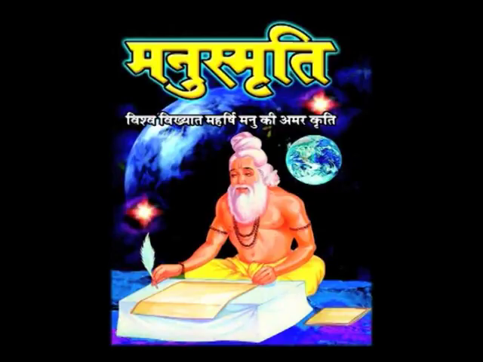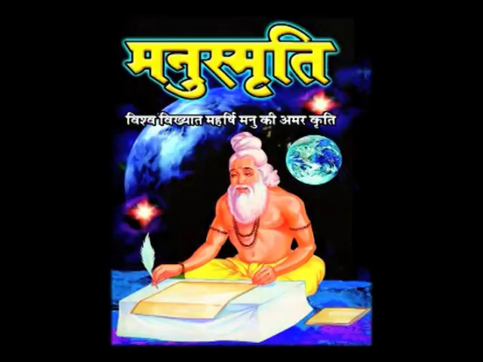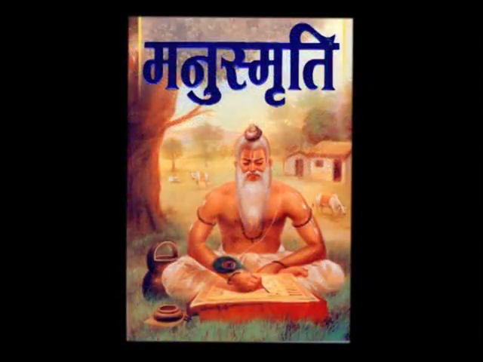We know that Manusmriti provided certain basic rules for governing the way a caste should be organized. And gradually this system became very structured, crystallized, rigid, which cannot be changed under any circumstance.